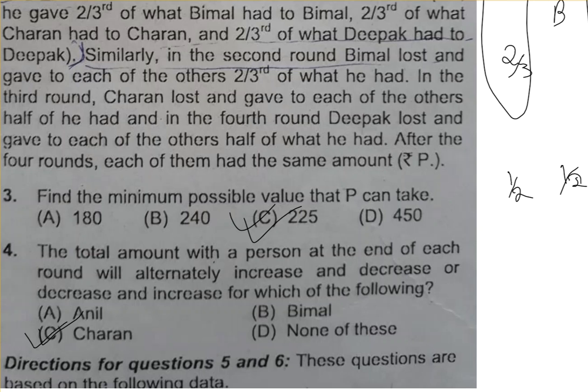I have cut short the time, but in total, at least 15 minutes I would take to solve this question.